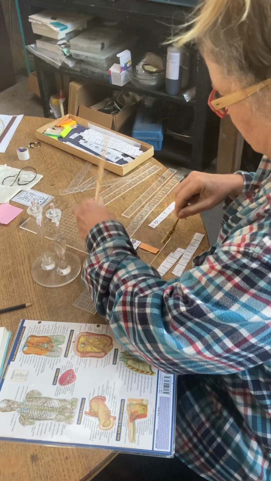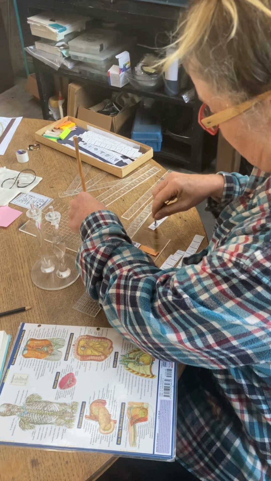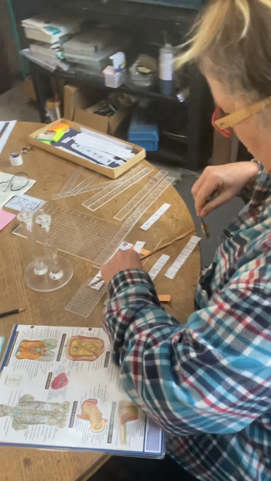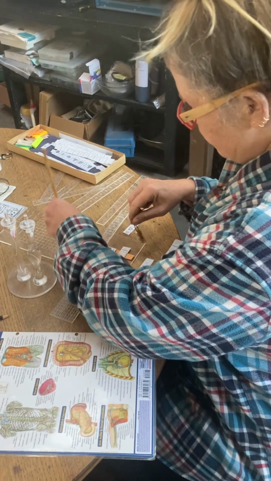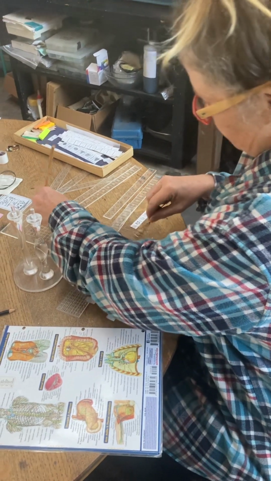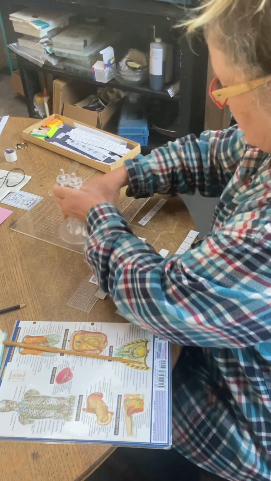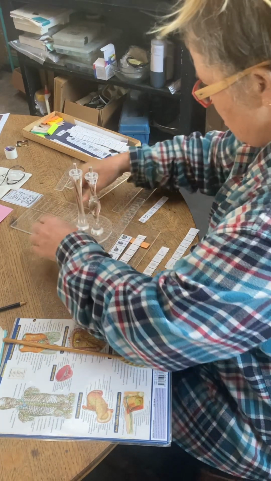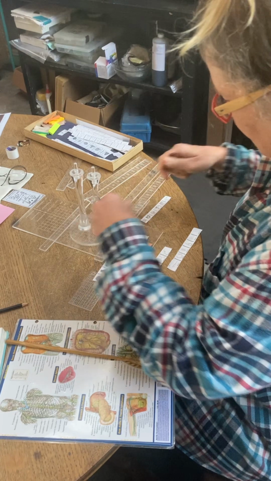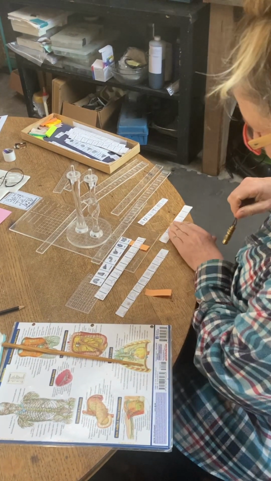So here's the emotional level. Oh yeah, for sure. So try that. Yeah, this ruler is magic.